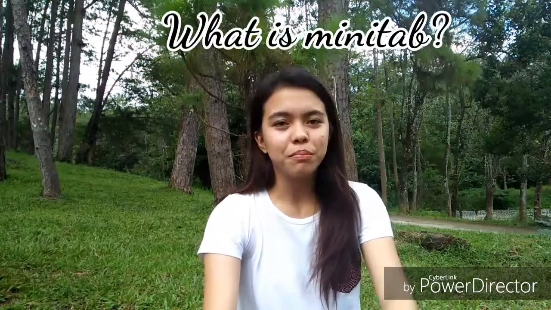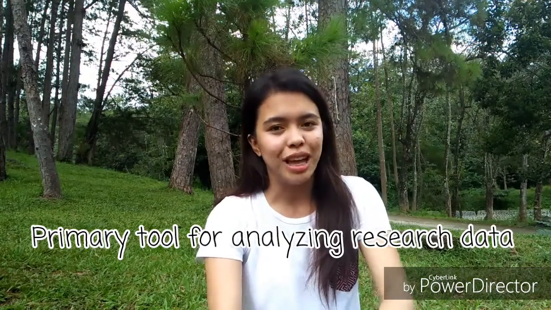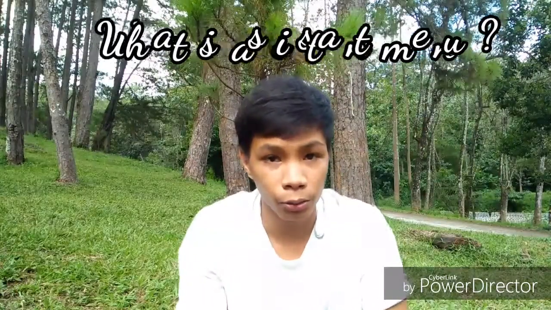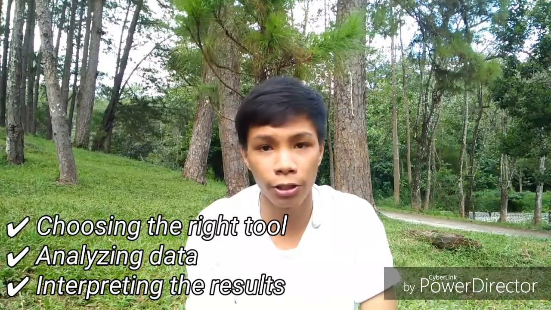So what is Minitab? Minitab was originally intended as a tool for teaching statistics. It's a general-purpose statistical software package designed for easy, interactive use. Minitab is well-suited for instructional applications but also powerful enough to be used as a primary tool for analyzing research data. What is the Assistant Menu? In Minitab, the Assistant Menu is your interactive guide to choosing the right tool, analyzing data, and interpreting the results. If you're feeling a bit rusty with choosing and using a particular analysis, the Assistant Menu is your friend.